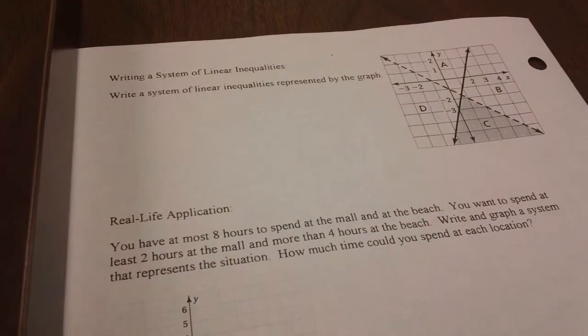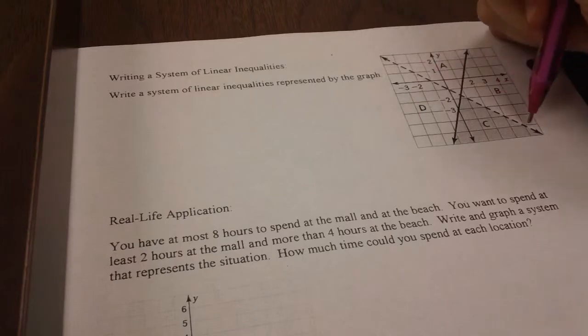Alright, so we'll also have to write systems of linear inequalities. And so looking at this graph, we need to figure out each of our equations.